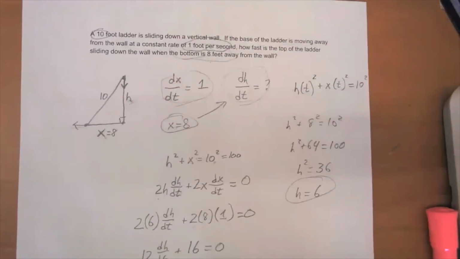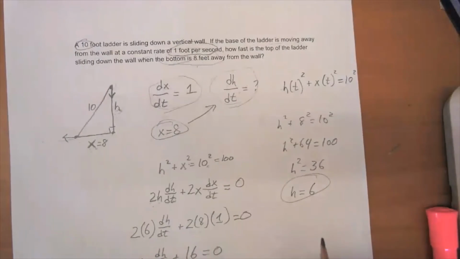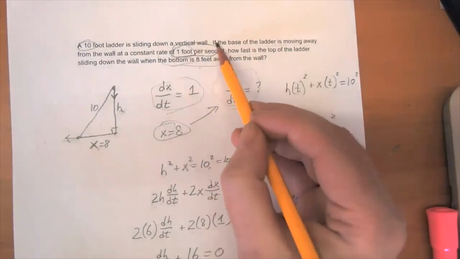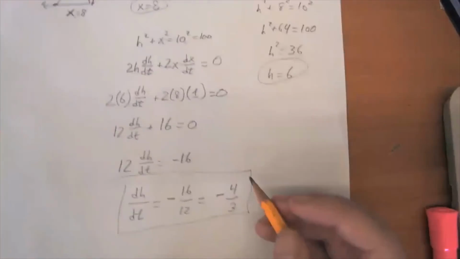What do you think the units for this problem are based on what we have here? Well, our distances are in terms of feet, and our time is in terms of seconds.